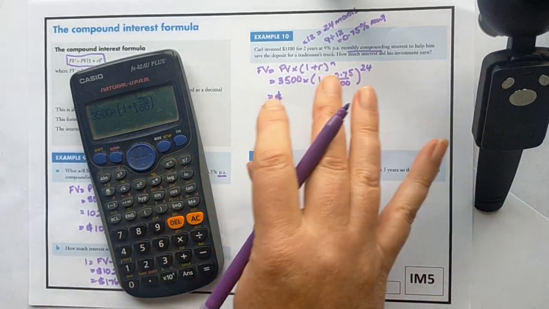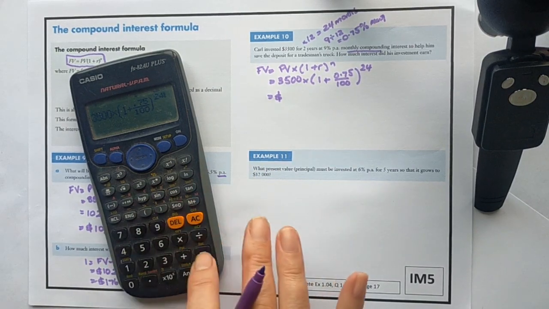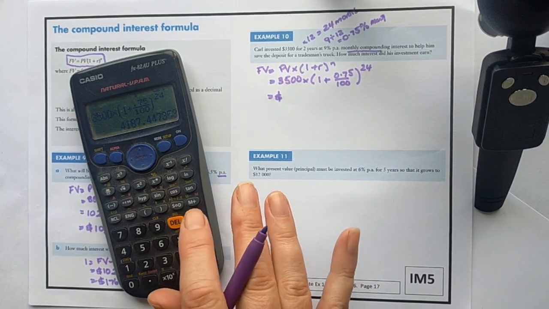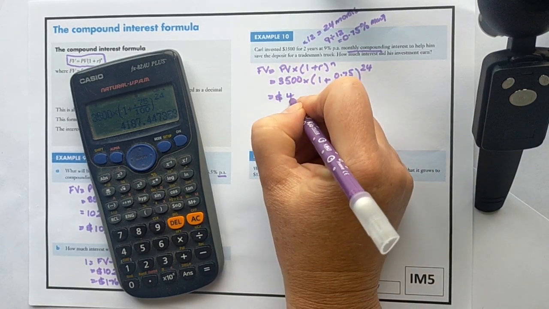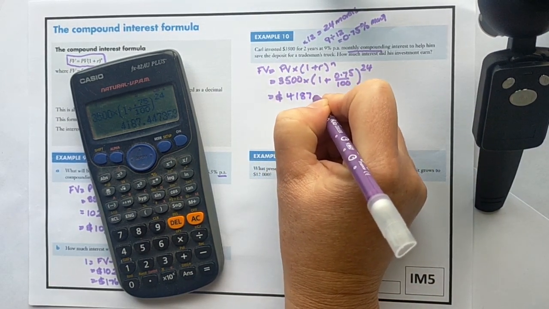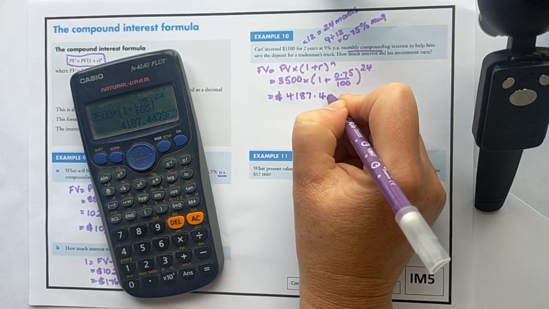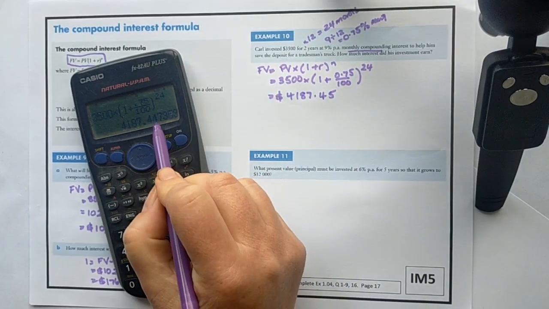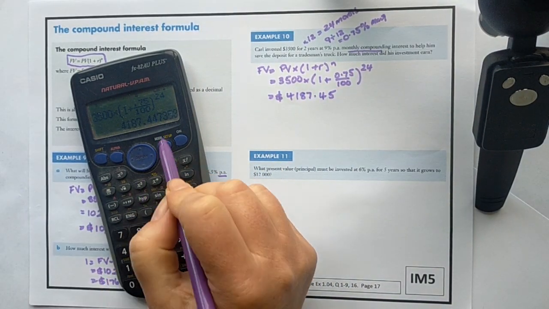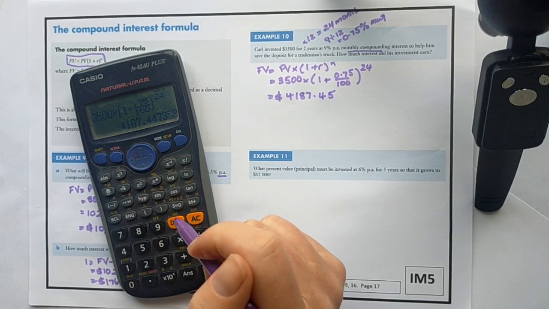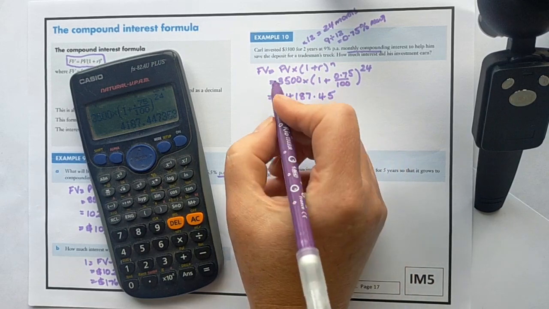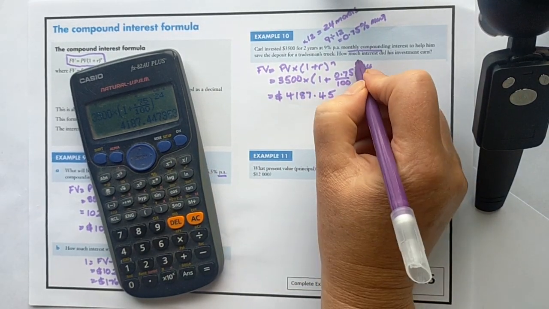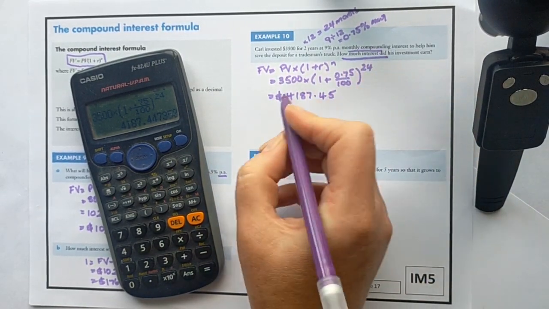Shut my brackets to the power of 24, and I end up with $4,187.45. If you have a look on my calculator screen, if you can see it, we round that off. So that's how much the entire investment was. But the question actually says how much interest did he earn.